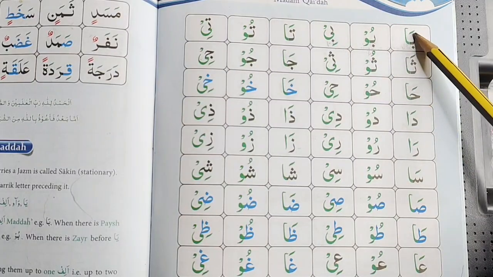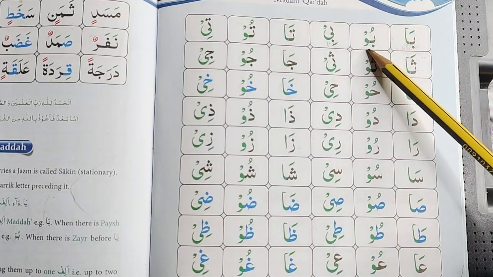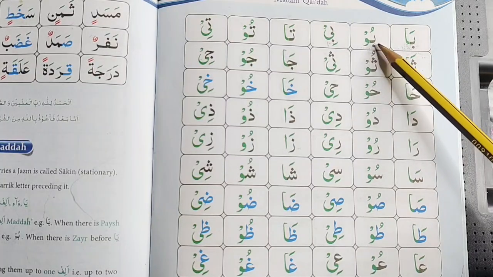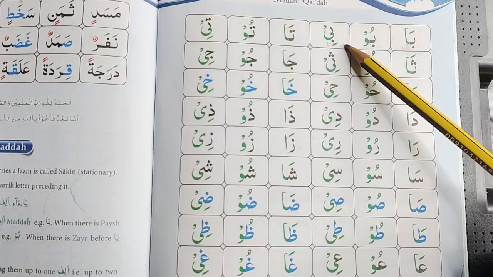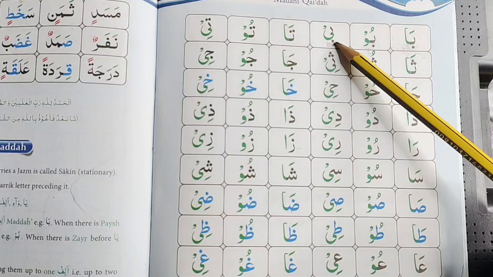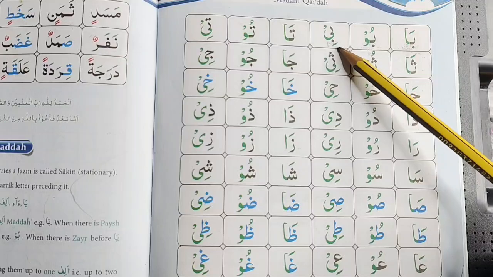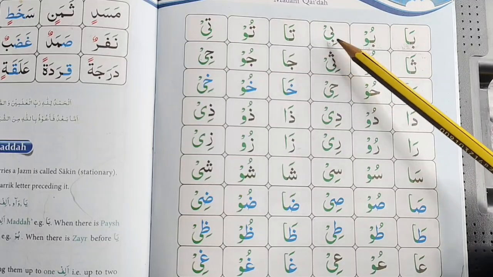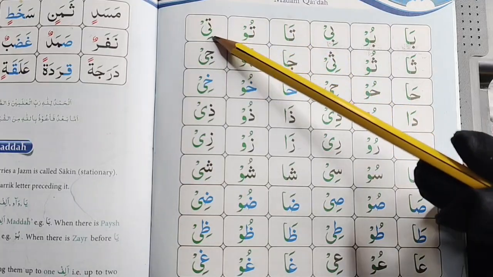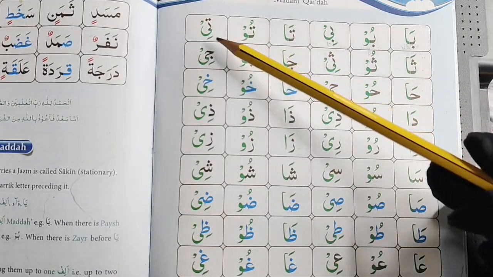When there is zabar before alif, it becomes alif madda. When there is pesh before waw sakin, it becomes waw madda. When there is zer before ya sakin, it becomes ya madda. Pronouncing the letters of madda by elongating them up to 1 alif, i.e. up to 2 harakat. Ta alif zabar ta, ta waw pesh tu, ta ya zer ti, ta tu ti.